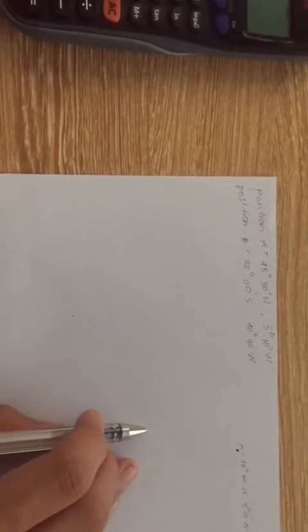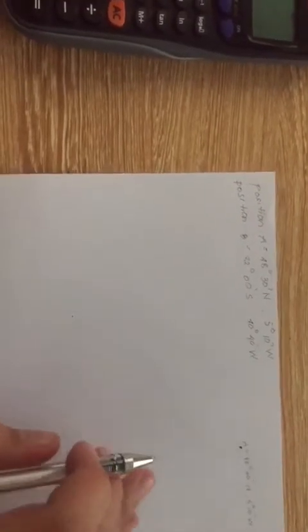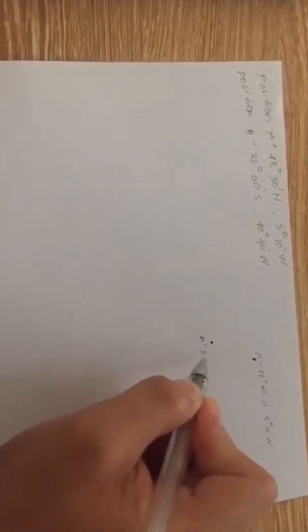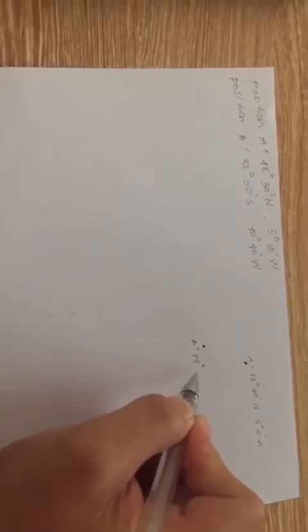After that, we write the position B, which is located in the southern hemisphere. Position B is equal to 22 degrees south and 40 degrees and 40 minutes west, and its south pole is here.